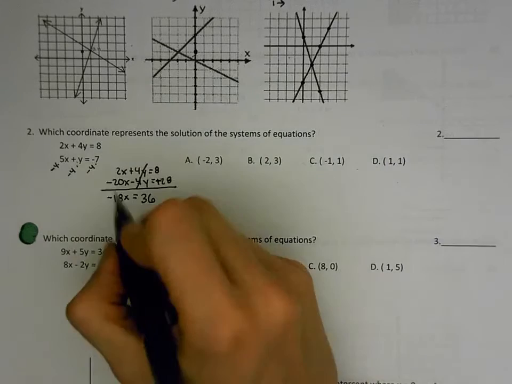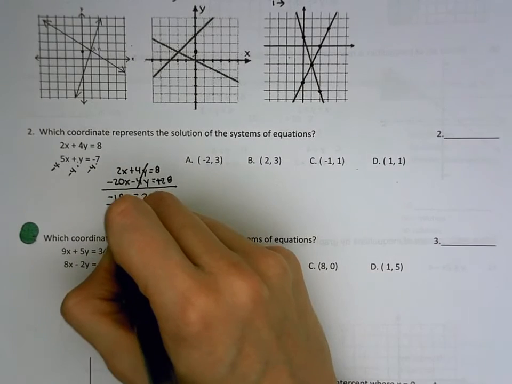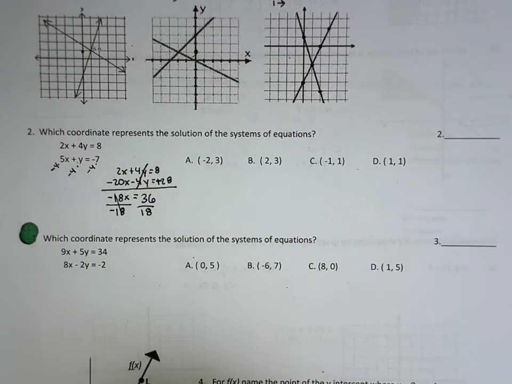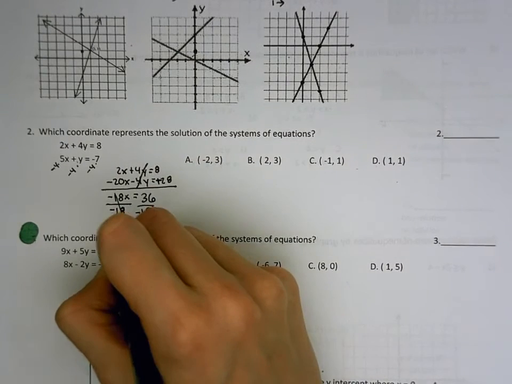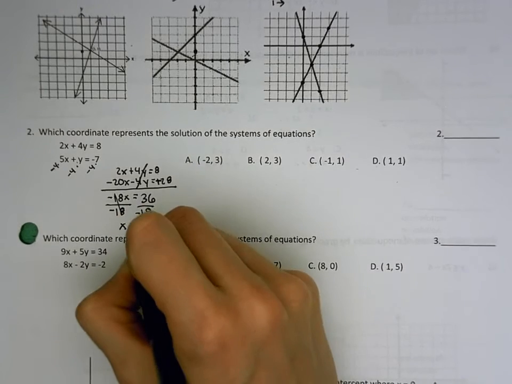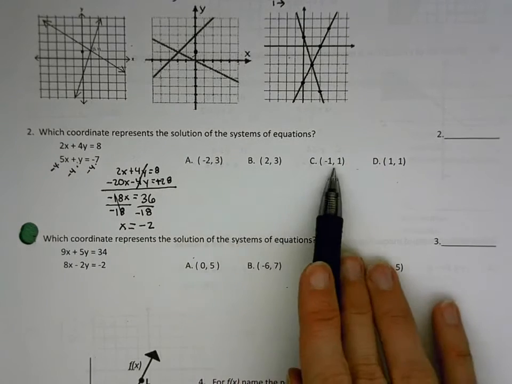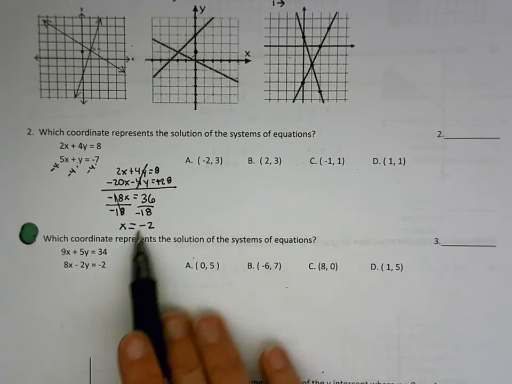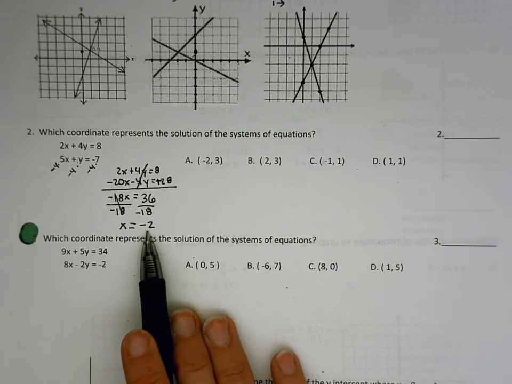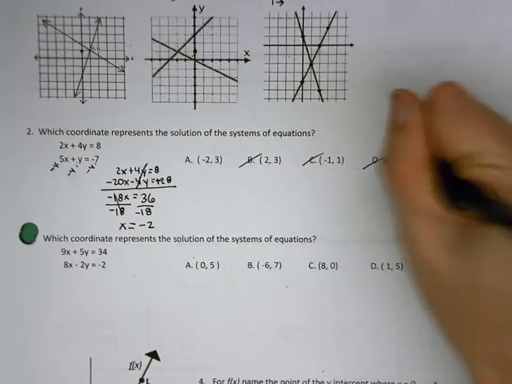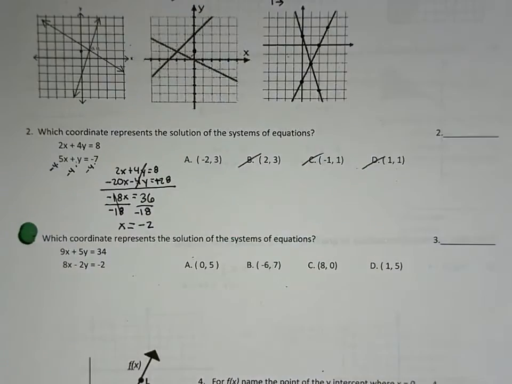Okay, and so then we're going to divide by -18 to solve for x. Okay, and so then we're going to get 36 divided by -18 is -2. Okay, looking at my 4 answers here, only one of those 4 numbers, one of those 4 points, has x as -2. Only A does. And so I'm already pretty sure that A is my answer. Okay, but you know what? It doesn't hurt to double check.